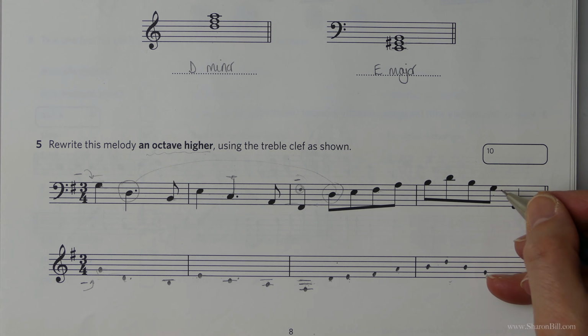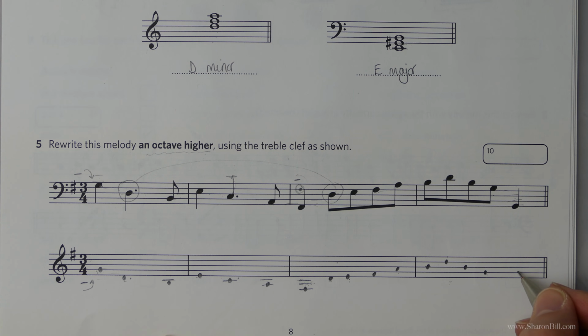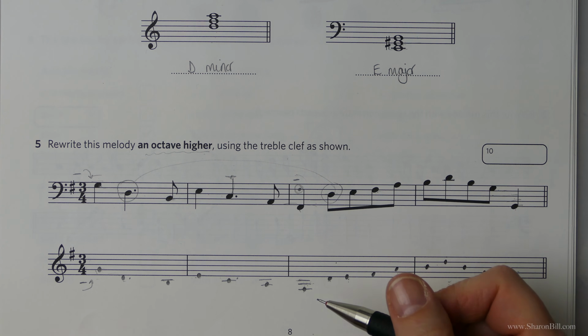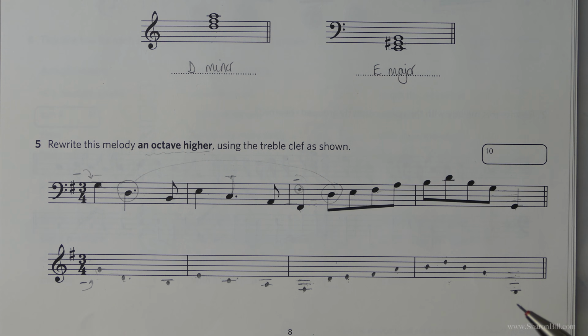And then here we're going 1, 2, 3, 4, 5, 6, 7, 8, a whole octave down to G. And that should be one note higher than this one. So that's correct. There we go. So that's the thinking, and now we've just got to worry about the stems.